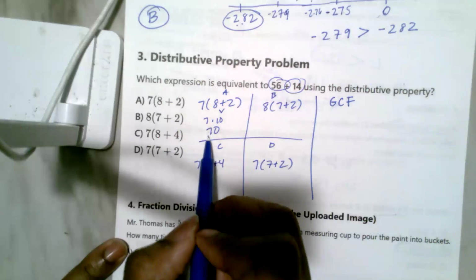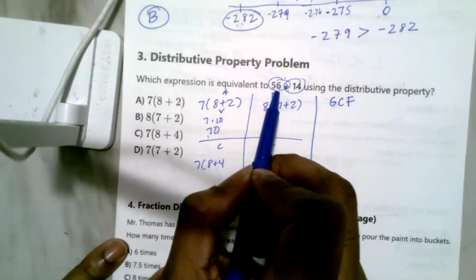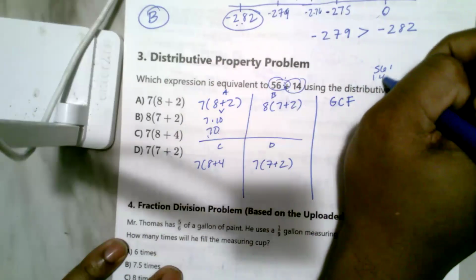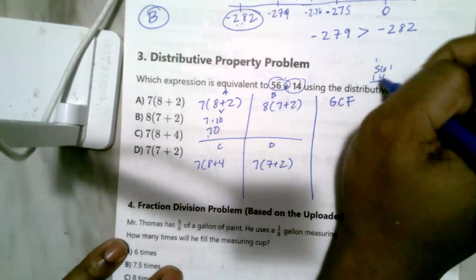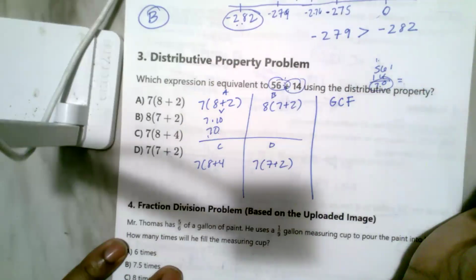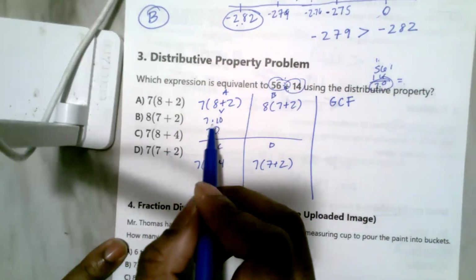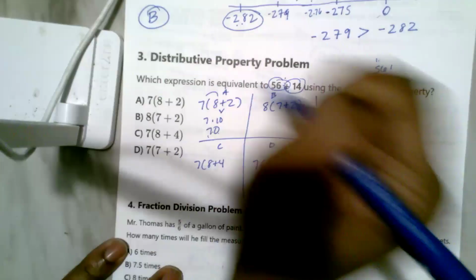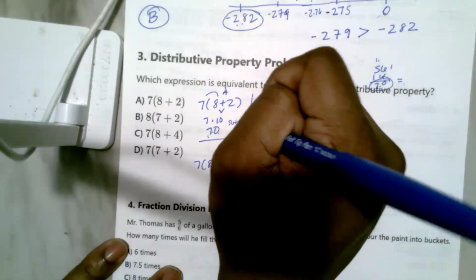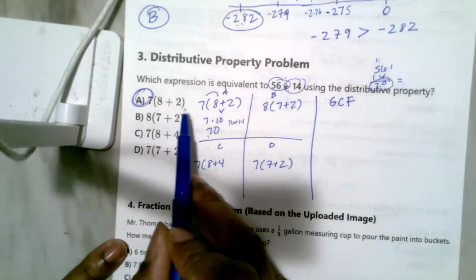It could help you if you just added the 56 plus the 14, and that equals 70, so that makes sense. That being 70 tells me that it is correct, but you could double check it. 7 times 8 is 56, and 7 times 2 is 14, so it's 56 plus 14. Yep. And so that tells you A is correct.